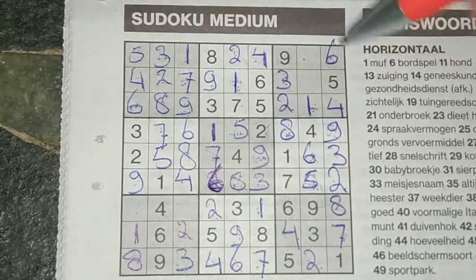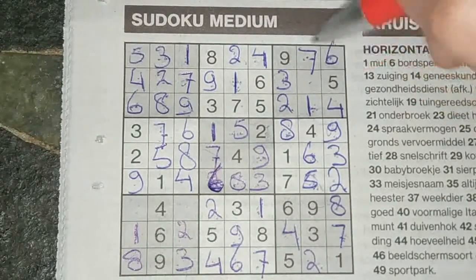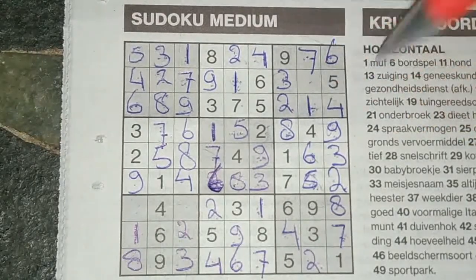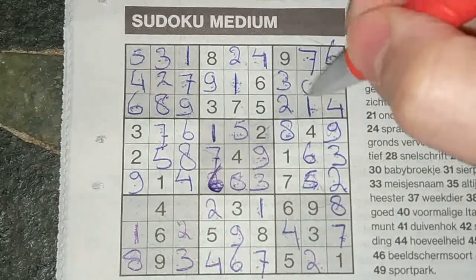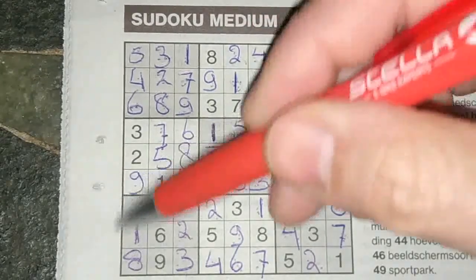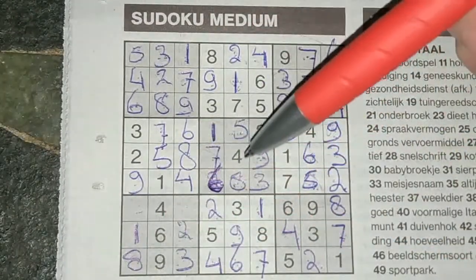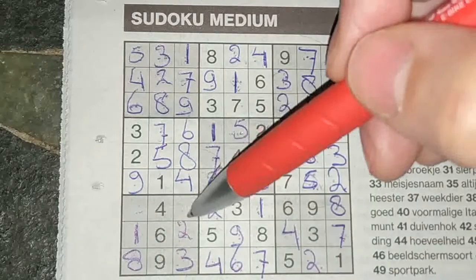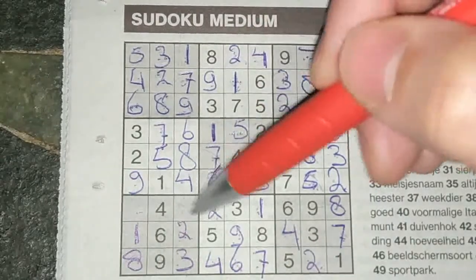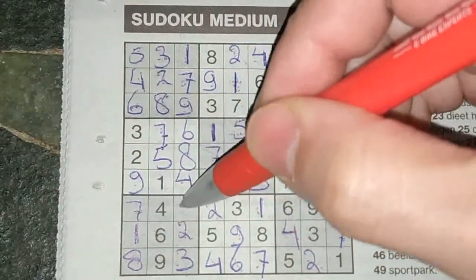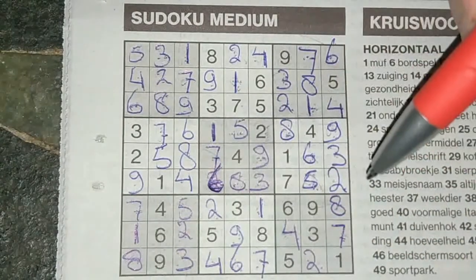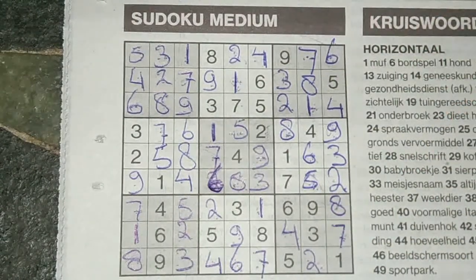One number left in the first row for the number 7, one number left for the big square for the number 8, and the final 2 numbers of this big square for the numbers 7 and 5. We have a 7 here, no 7 there, 7 should be here, and a 5 goes there. Finished in 15 minutes.